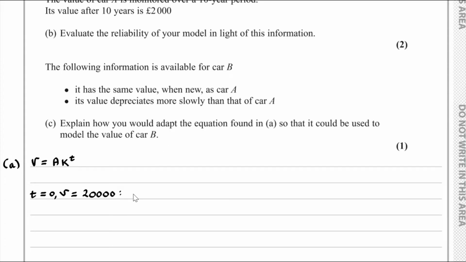So, if we quickly underline this, we have 20,000 equals a times k to the power of 0. K to the power of 0 is just 1, and therefore a is equal to 20,000.